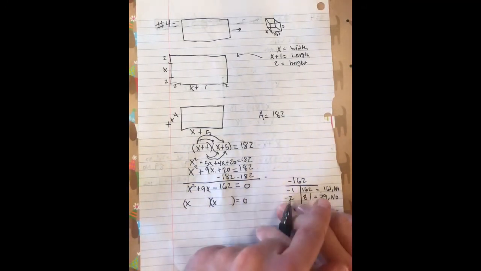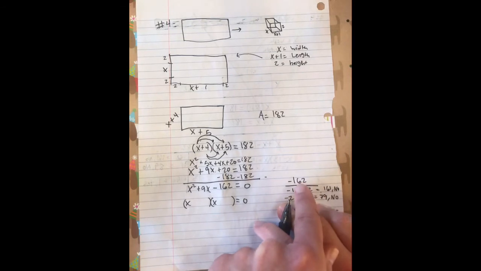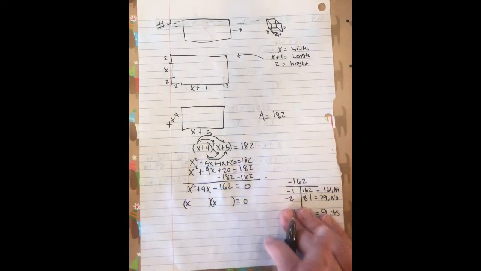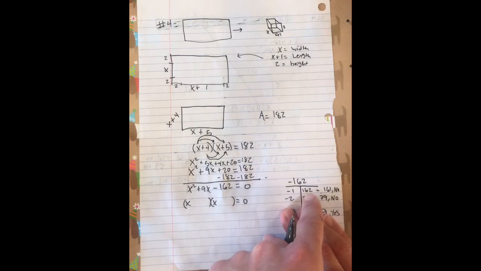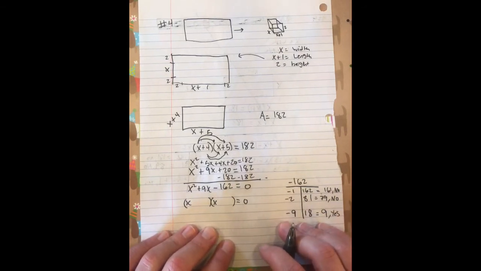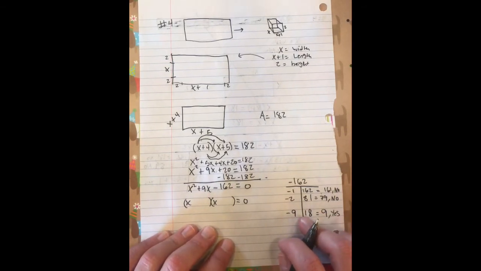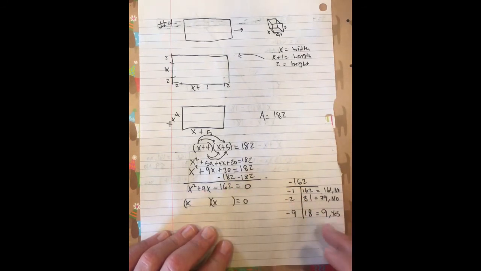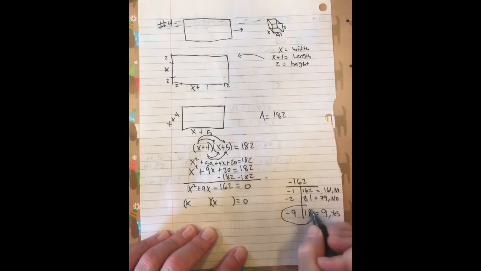So negative 1 and positive 162 multiply to negative 162, but add to positive 161, so no, that doesn't work. Negative 2 times 81 is negative 162. Those add to a positive 79, so no, that doesn't work. So here's the one that does work. Negative 9 times 18 will multiply to a negative 162, and negative 9 plus 18 equals positive 9. So yes, these are our factors, and this is what we're going to use.